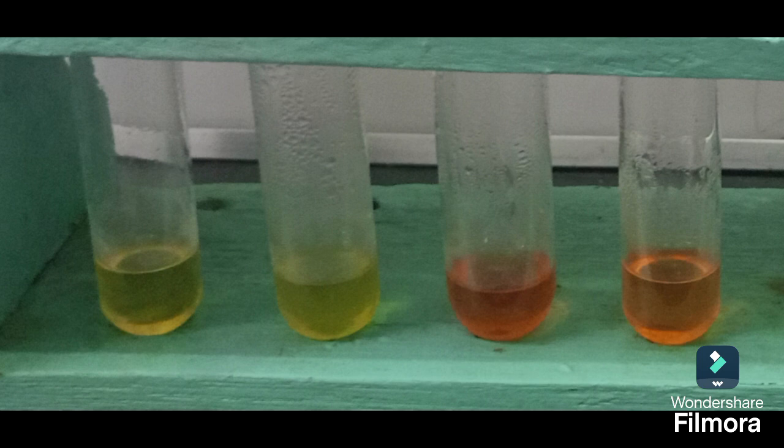By observing the time it takes for the color to develop and the intensity of the color, we can interpret our results. A rapid development of a deep red color indicates the presence of a ketose sugar, while a slower change or a different color suggests an aldose sugar or the absence of a ketose.